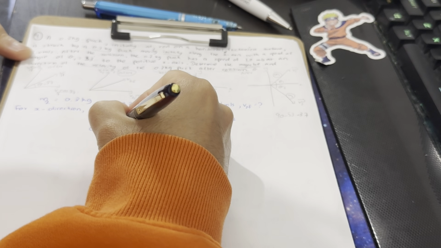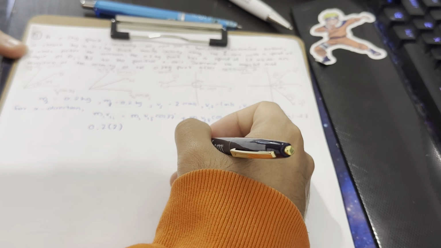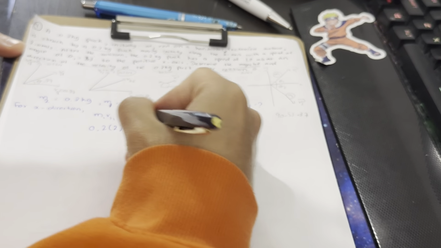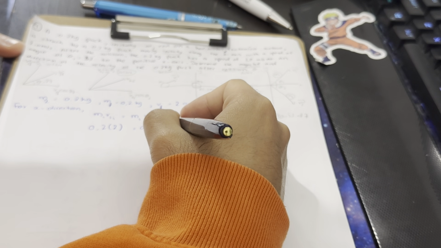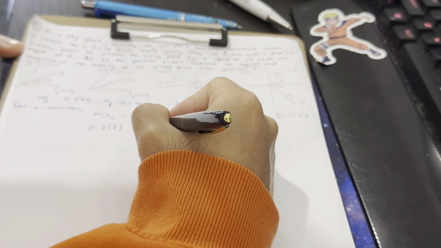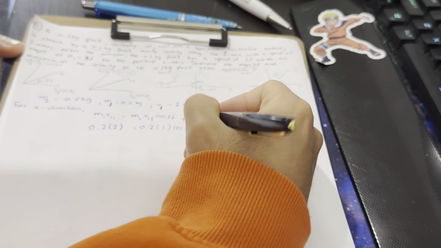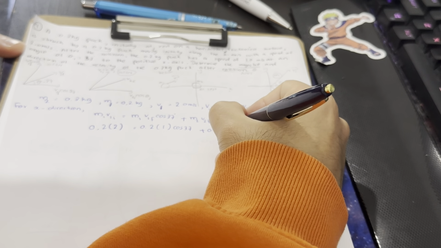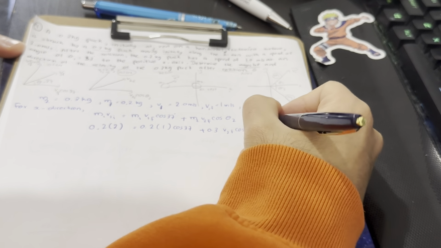So M1 V1f cos 37 plus M2 is 0.3 and V2f we don't know, cos 32.